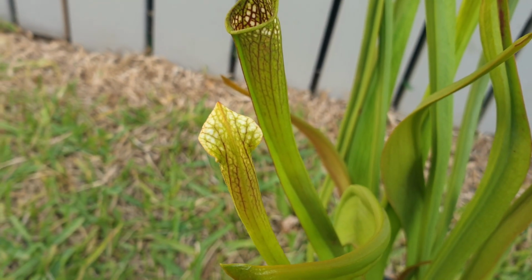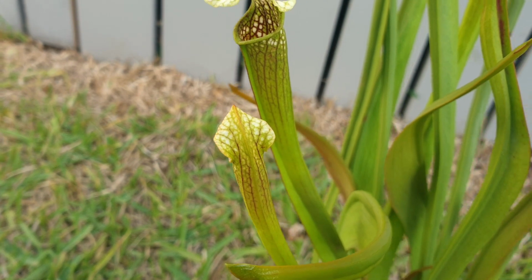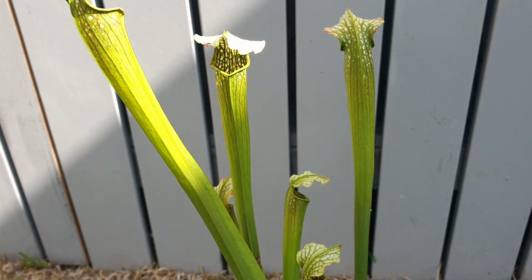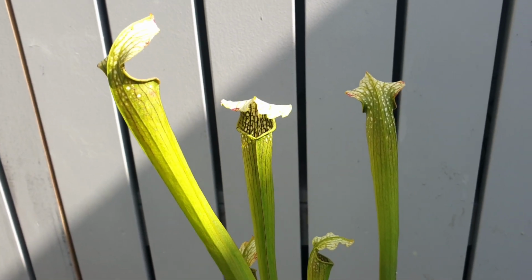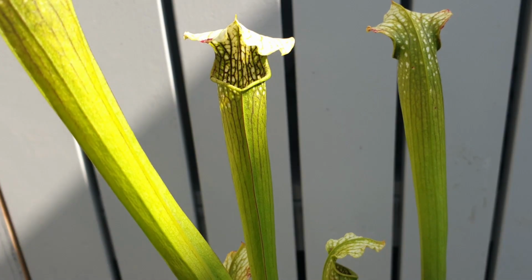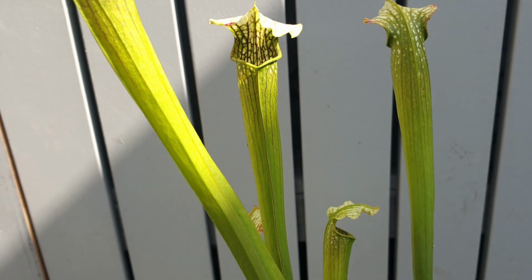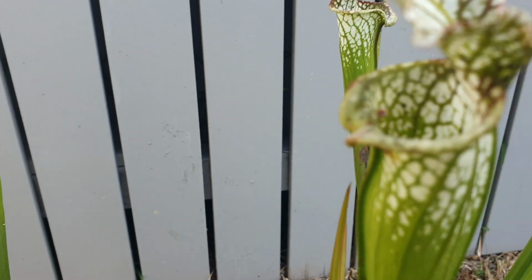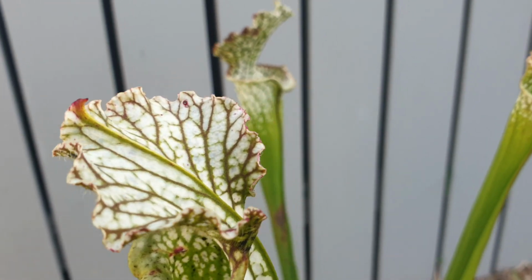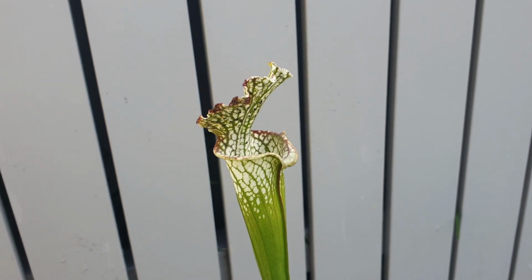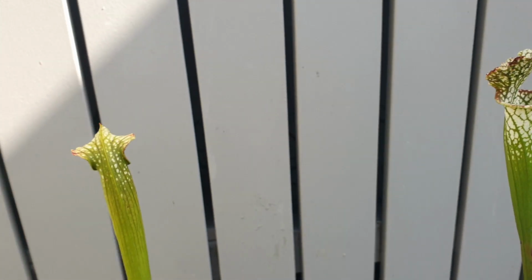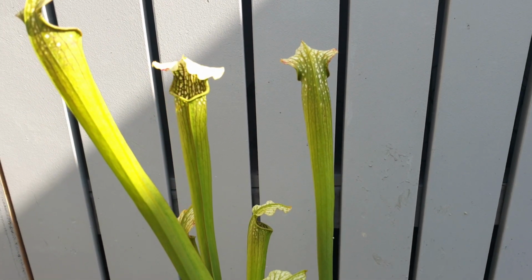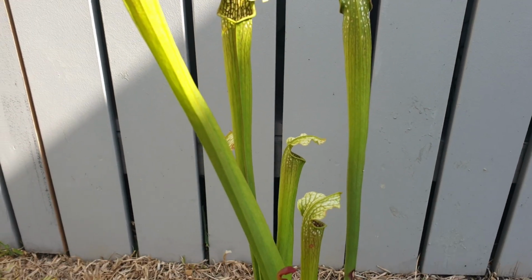So again, it will produce its biggest pitchers in autumn, and last growing season they got up to 65 centimeters high. So looking forward to autumn, and that's the great thing about understanding the growth patterns of these different species. If you know the growth patterns, you can extend their display throughout the year. So you can have Saracenia flava in early spring, and then Saracenia Leucophylla later on in autumn or fall.